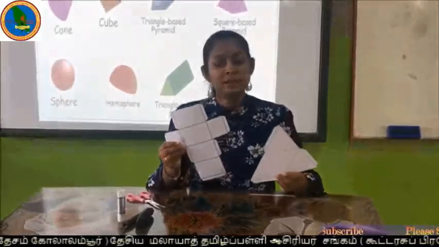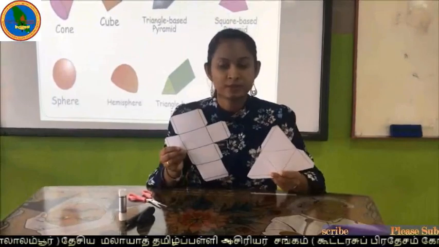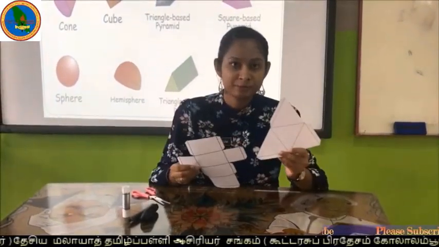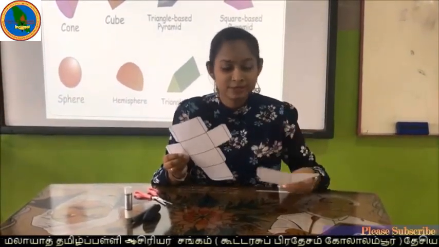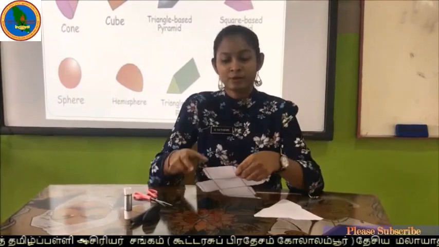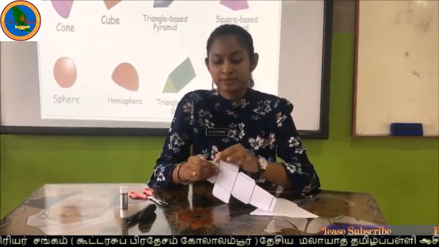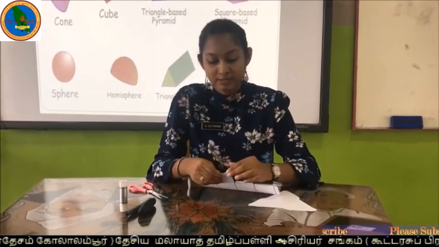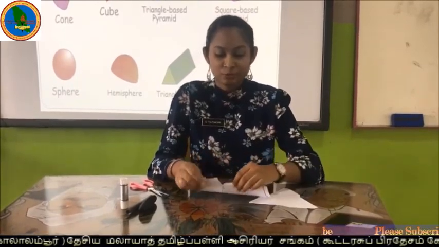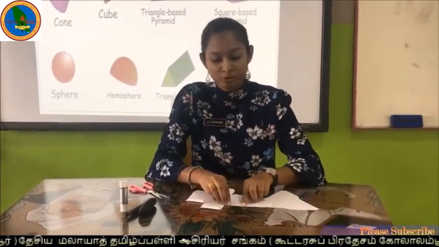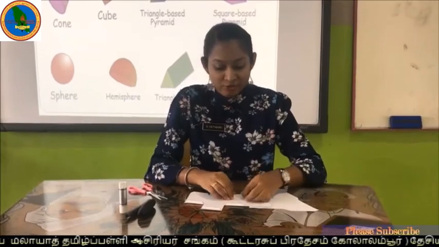Okay children, now teacher has the cutout of the prism and non-prism. Now we are going to create the 3D shape. Teacher will tell you why we need to do the net-based 3D shape, because you will get more understanding when you create these 3D shapes. Moreover, you also will enjoy doing these 3D shapes.